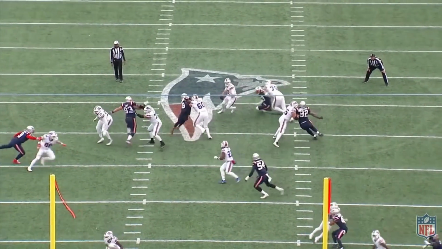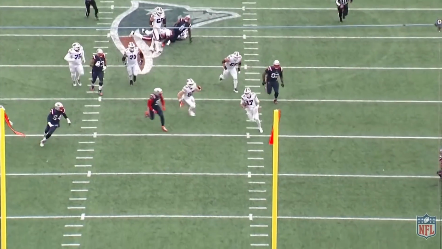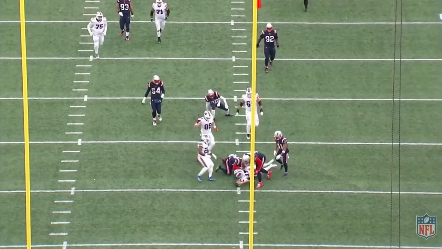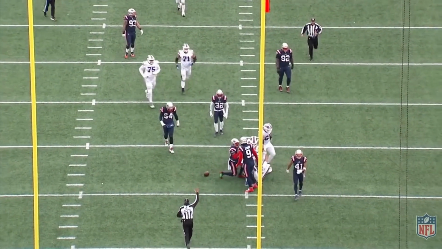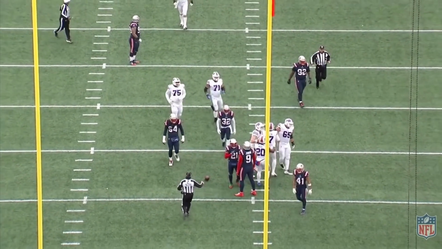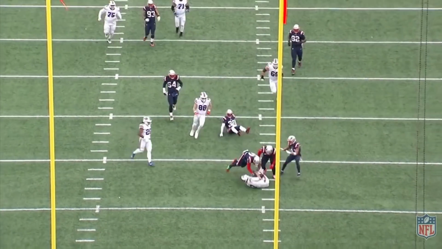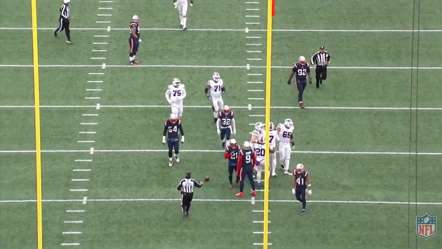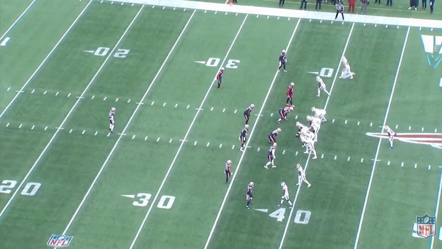So play action, not there. Up the field. Look at these big guys, tight end, offensive lineman, go down there and pick you up. I love to see it. Love, love, love to see that. Look at the other guys trying to get in there too. Just appreciate the competitiveness of that type of stuff.